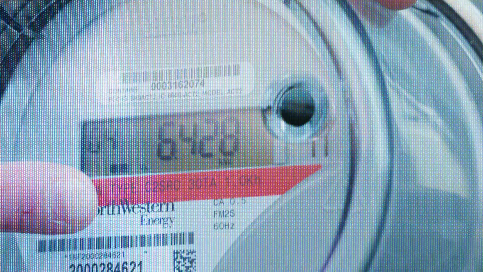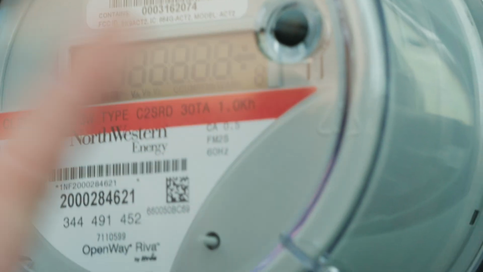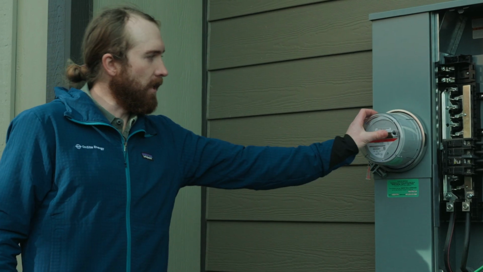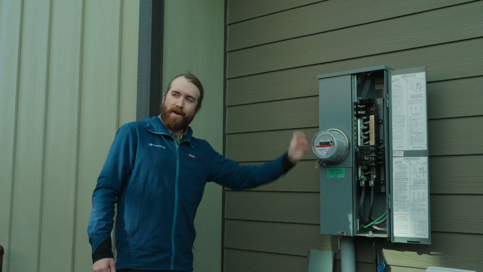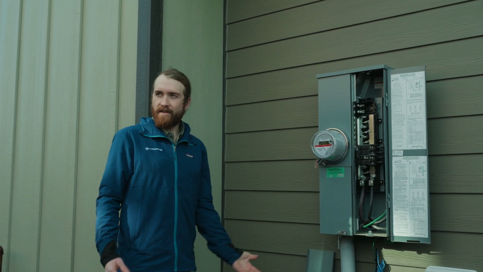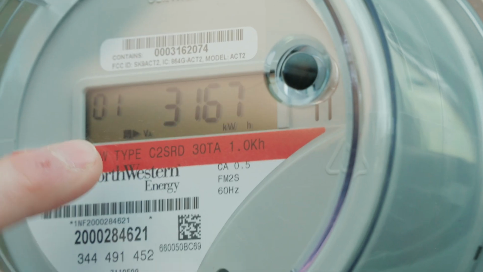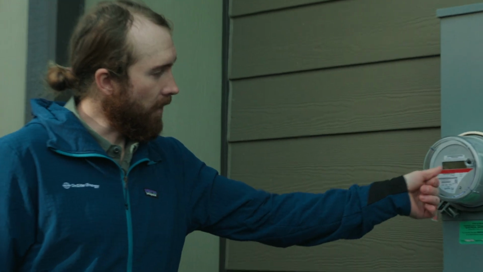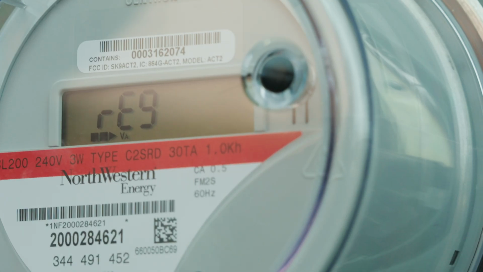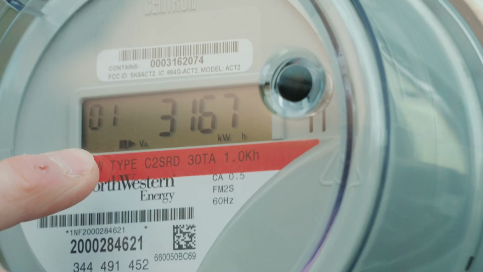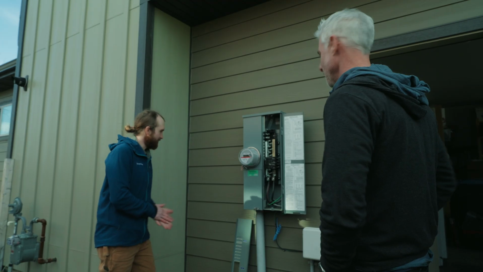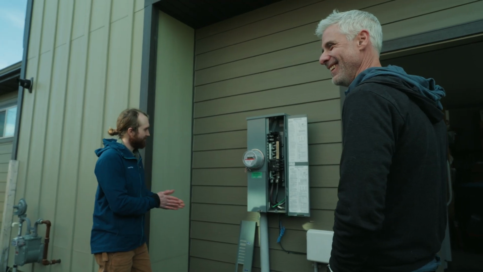This digital meter is retrofit for grid-tied solar. Traditionally, in the past, you would see the dial and it would turn back around, which is kind of a cool feeling to see. Instead, you have this little arrow here. When your solar system is producing energy, the arrow is going to go to the left, showing that you're exporting electricity. Right now, you are importing electricity. Look for that left arrow, that'd be great.